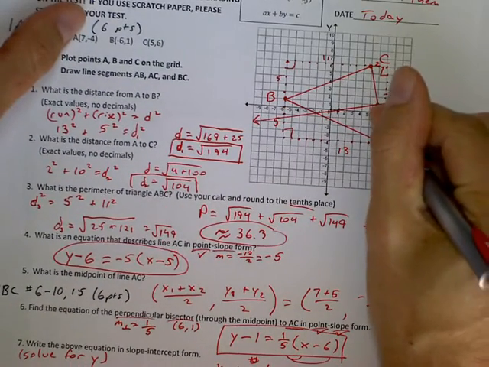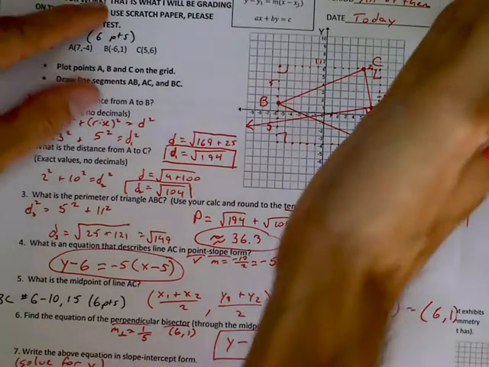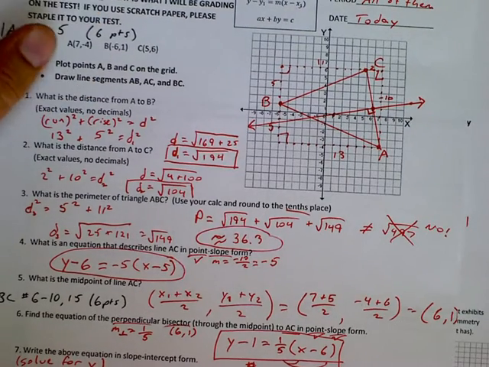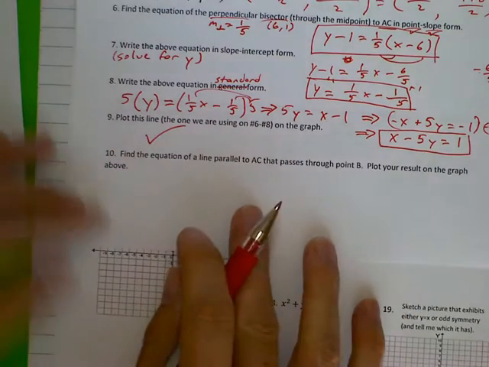So I'm going to feel pretty good about my answer. That's why I had the graph. So if you get some line that looks like this or looks like this, it's probably not the perpendicular bisector. You might want to look at what you did again. I'm going to put a check mark here. I did that. Okay, number 10.